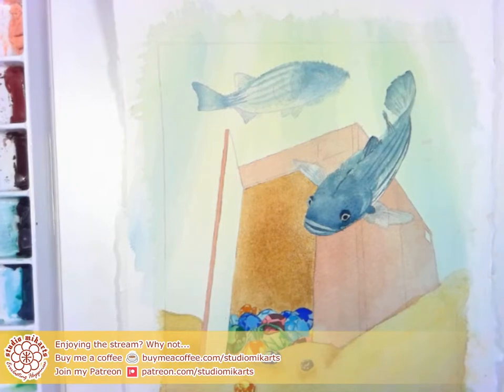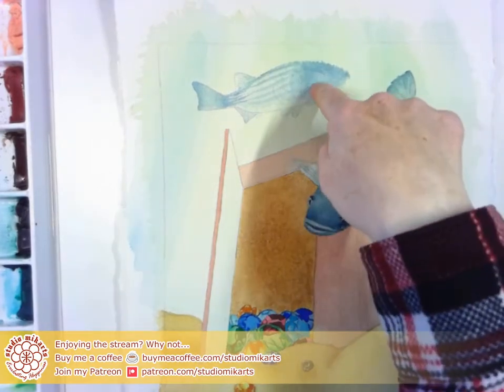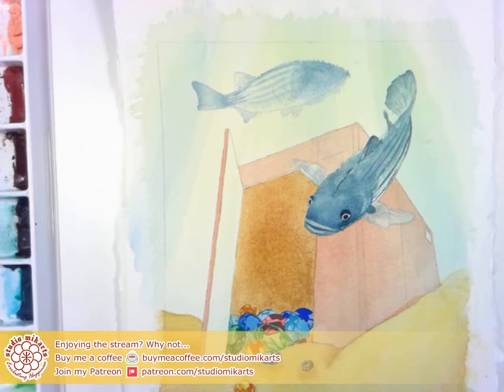Okay, so I got the inside of that. What should I do next? This fish. So I need a smaller brush. Time to paint le fish. Sakana o kakimasu.